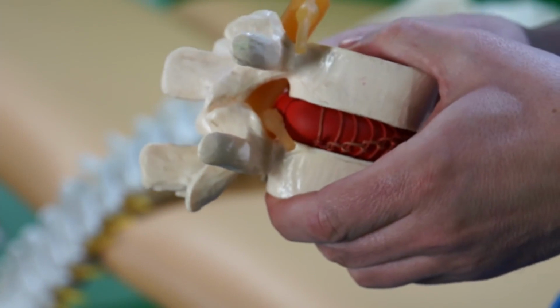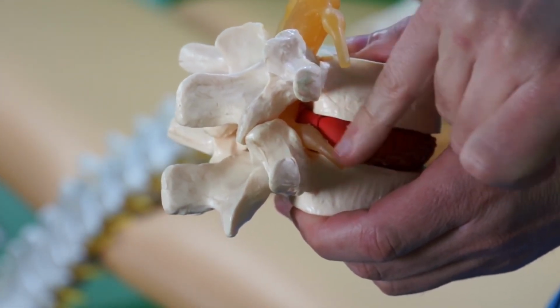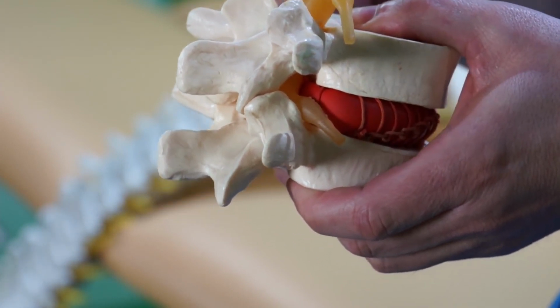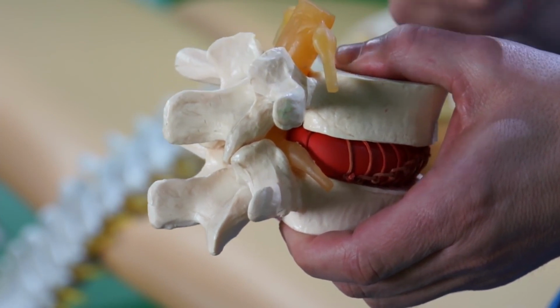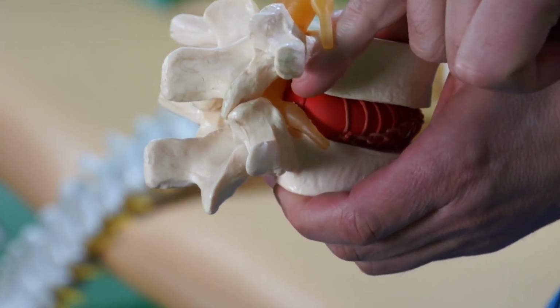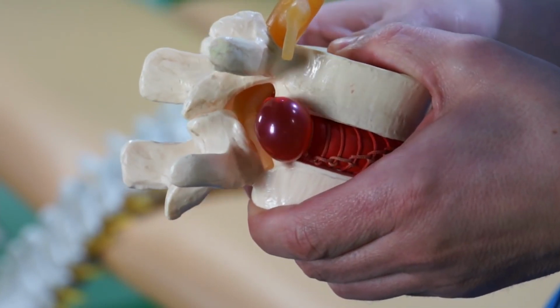Here we have that disc. This is the intervertebral foramen, where this nerve root exits. This yellow area is the root. This would be the sciatic nerve, which, when there is a disc herniation, hurts along the entire back of the leg, because it's compressed here. This would be the root where the sciatic nerve emerges.